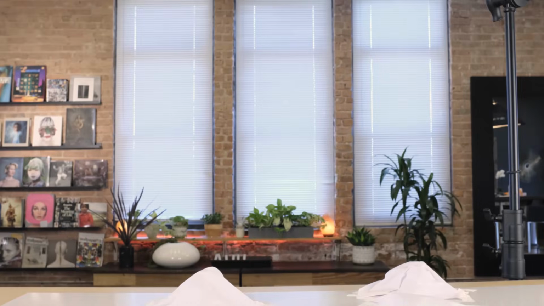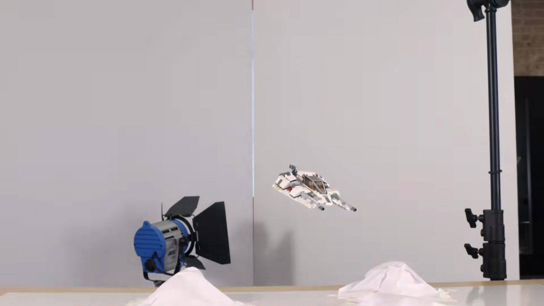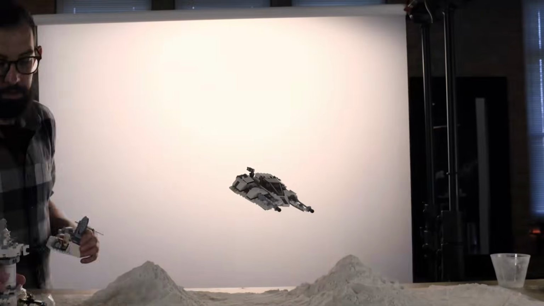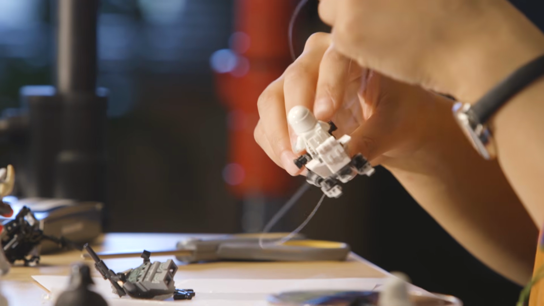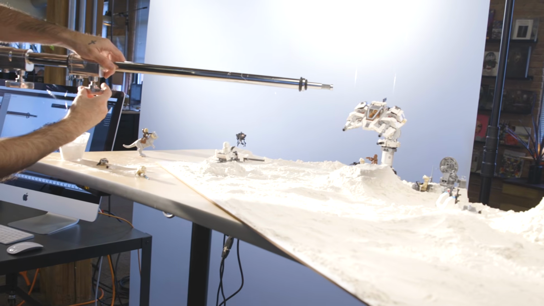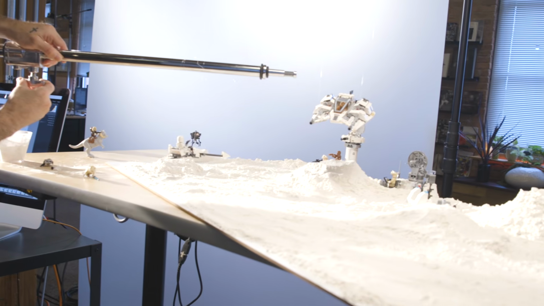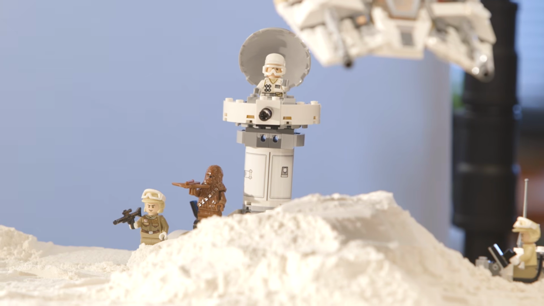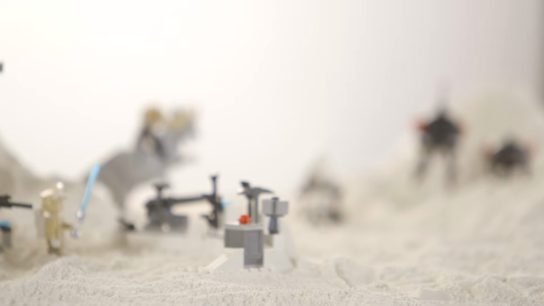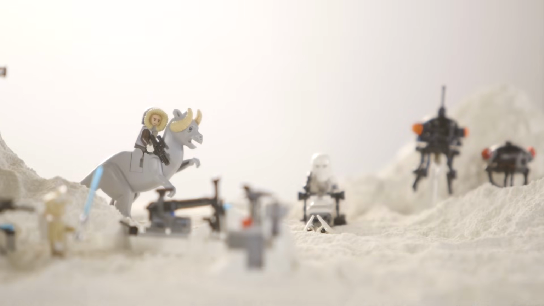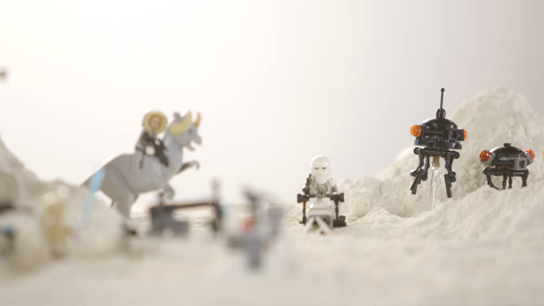We're setting up a battle scene using Star Wars Legos. This is on the ice planet of Hoth, and we wanted to get a little bit of movement with our snow speeder here and the Empire speeder bike. So we rigged them both using fishing wire, which suspended them in air and allowed for a little bit of movement. We're using shutter speed to capture motion in the image, but we also need to make sure we have a proper exposure. And because we're shooting miniatures, we needed a very wide depth of field to make sure we had as much in focus as possible.